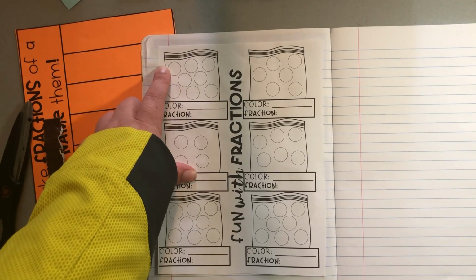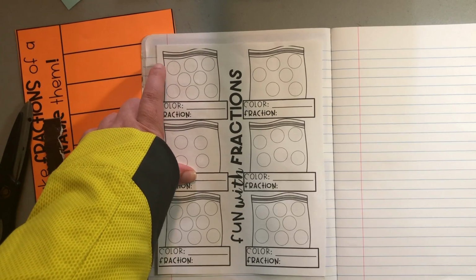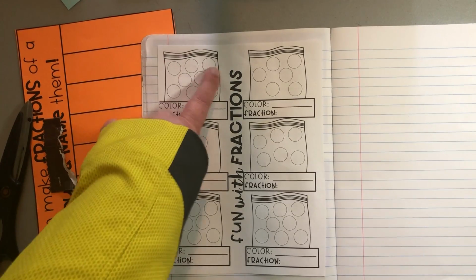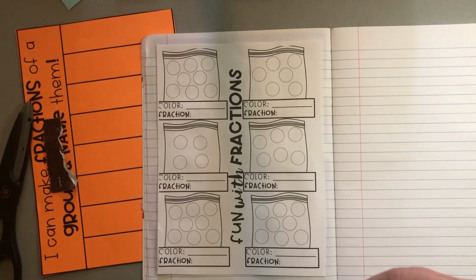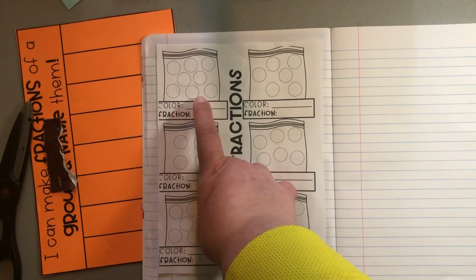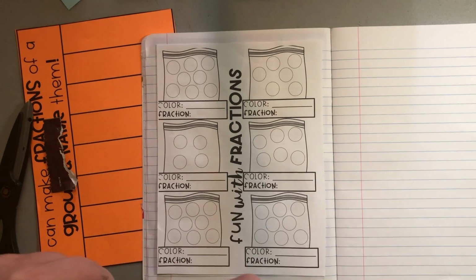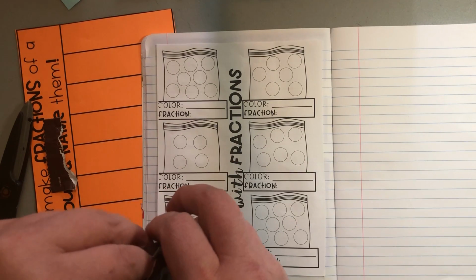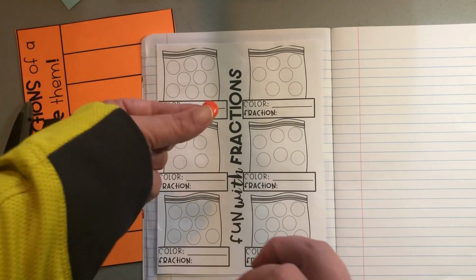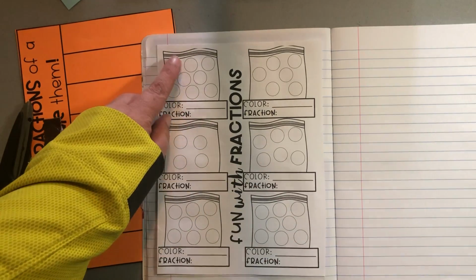So here, on my first example, I need to draw 8 M&Ms. So I'm going to draw out 8 M&Ms. Now, if you notice, it says color and fraction. The very first color I pull is going to be the color that we're looking at to find the fraction today. So the first color that I pulled is orange.